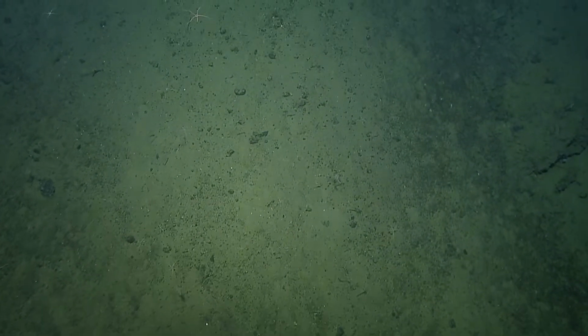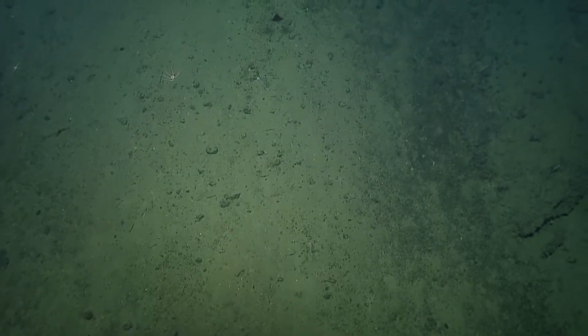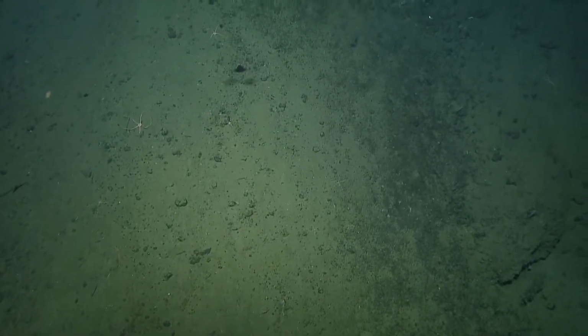Is it mostly one species of octopus here, or are there multiple? Yeah, it's mostly the one, Muusoctopus robustus.